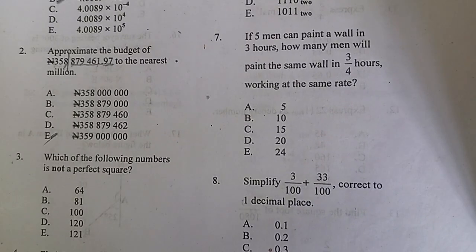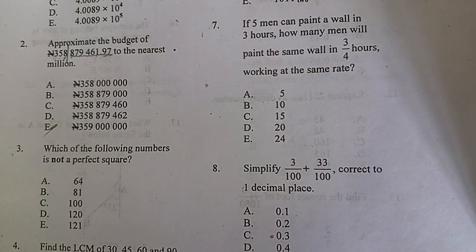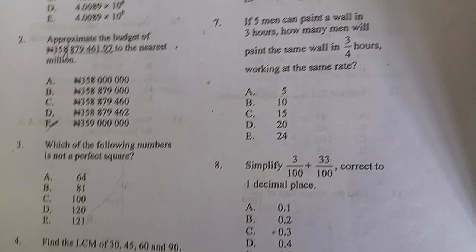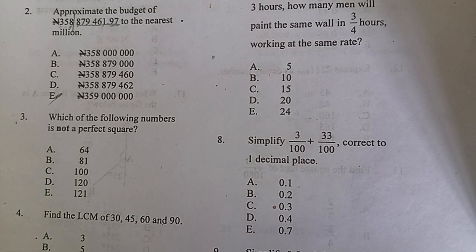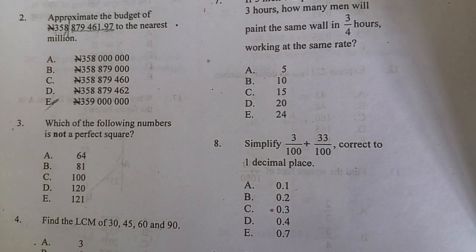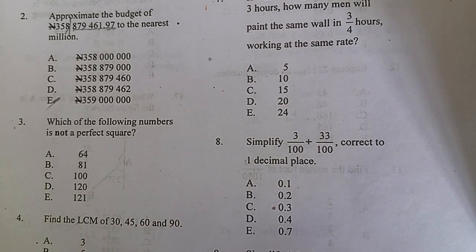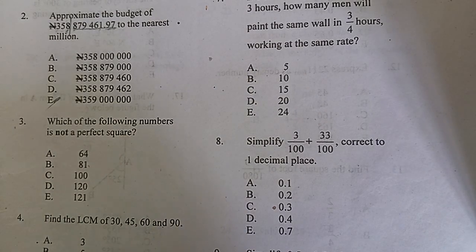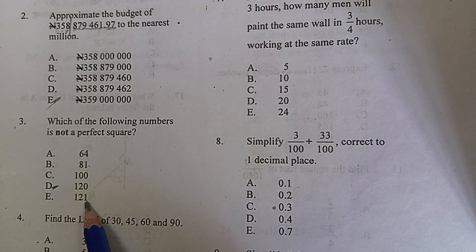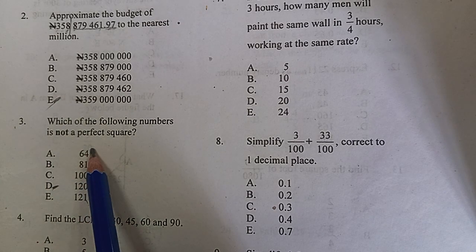That's option E. Which of the following numbers is not a perfect square? Another name is square number. A perfect square is a number that we multiply by itself. So when you multiply a number by itself, the result is a perfect square. So 64 is a perfect square. 81 it is, yes. 100. Of course, 120 is not. 121 is 11 times 11. This is 10 times 10, 9 times 9, 8 times 8.